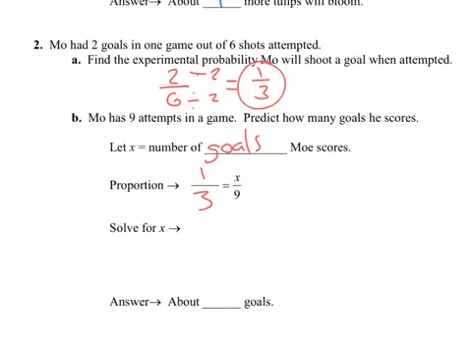So let's go ahead and solve for X. We've got 1 out of 3 equals X over 9. Cross multiply, so 3 times X is 3X, and 9 times 1 is 9. Go ahead and divide both sides by 3.